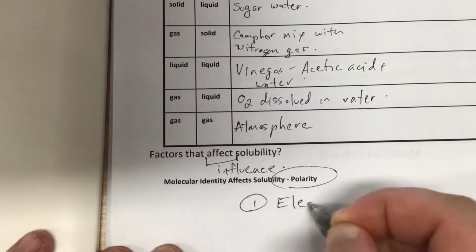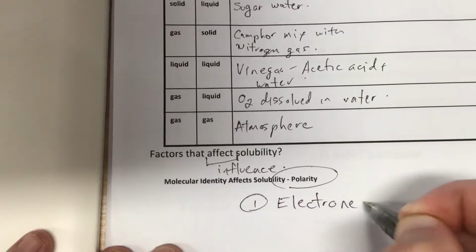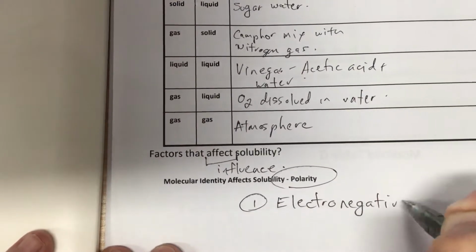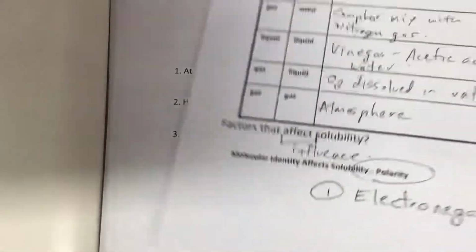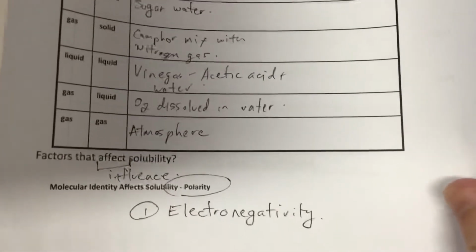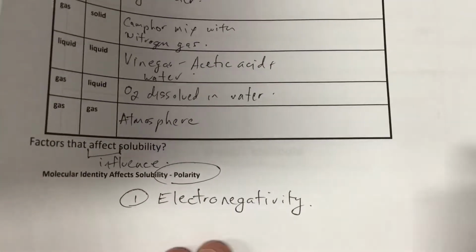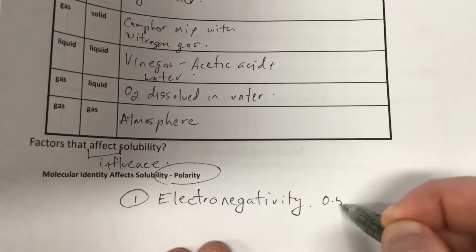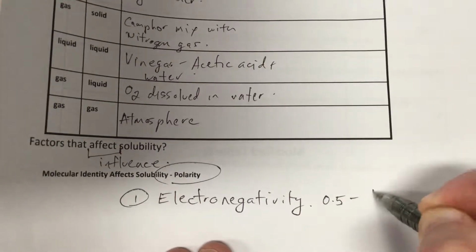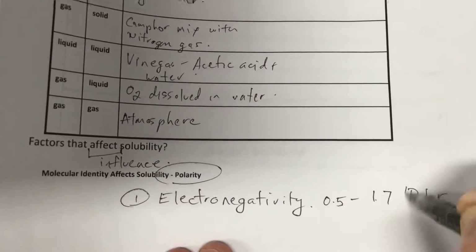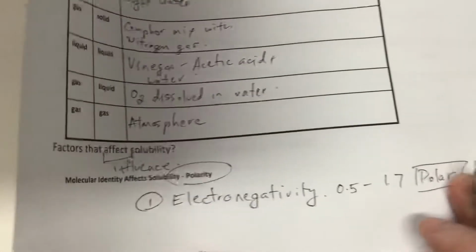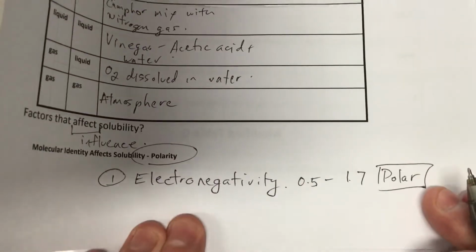You look at your electronegativity values, and remember when you subtract them, the change, if you get a number between 0.5 and 1.7, that's considered polar. That's your magic number there.